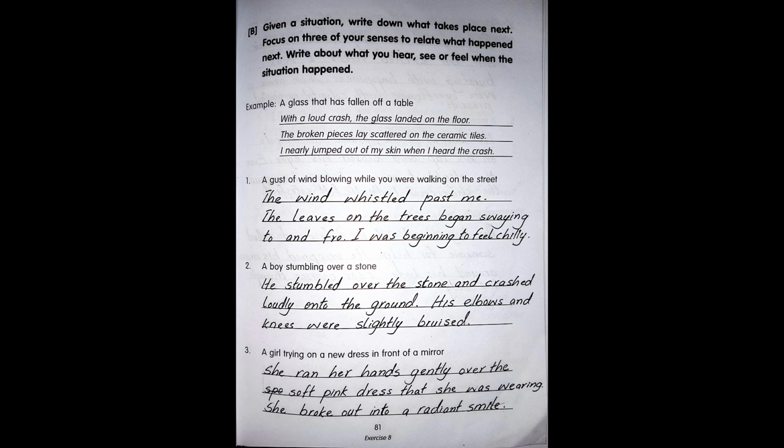1. A gust of wind blowing while you were walking on the street. The wind whistled past me. The leaves on the trees began swaying to and fro. I was beginning to feel chilly. 2. A boy stumbling over a stone. He stumbled over the stone and crashed loudly onto the ground. His elbows and knees were slightly bruised.